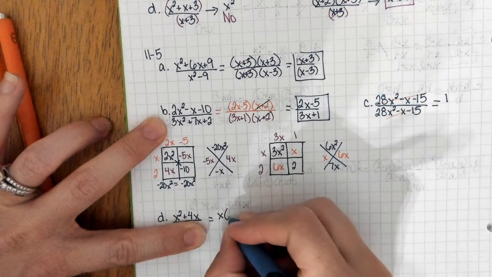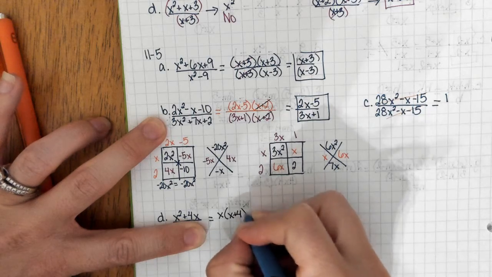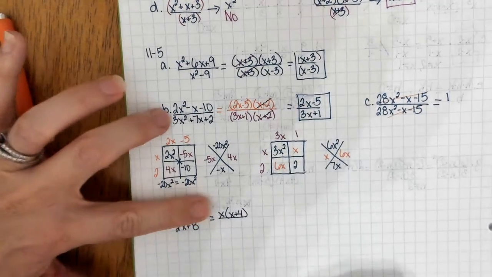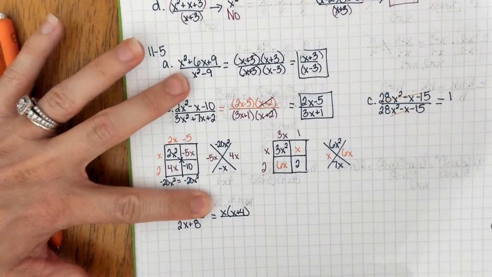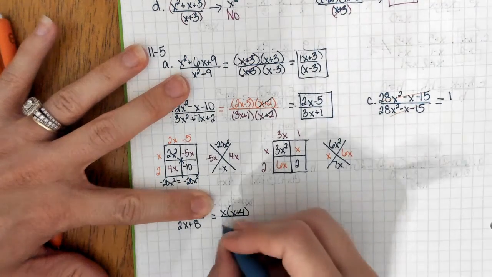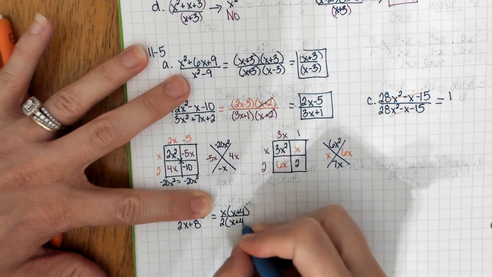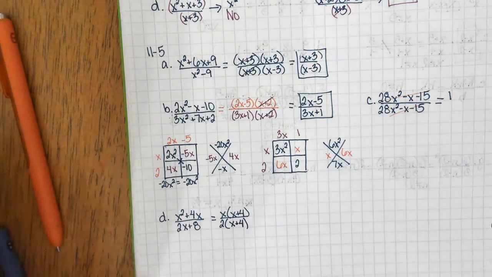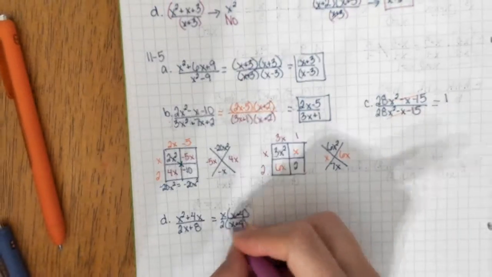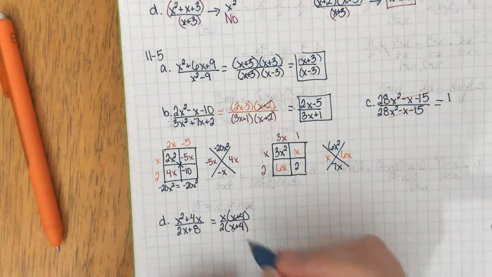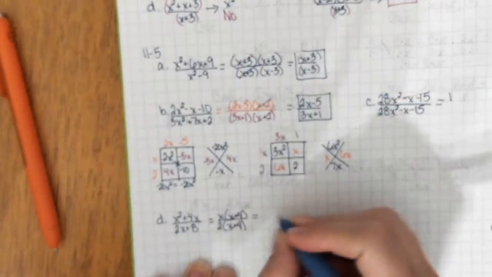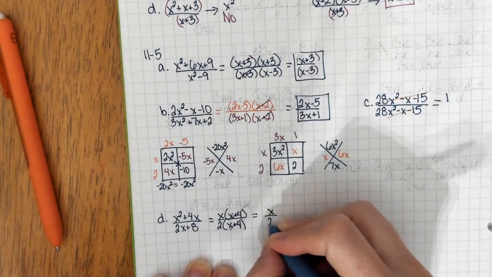So if I factor out an x, I get x plus 4 in my numerator. My denominator, I have 2x plus 8, so those are both divisible by 2. If I factor out a 2, I have x plus 4. And so here, same thing, my x plus 4's are the same on top and bottom, so those cross out or make a big 1, and we're left with x divided by 2.